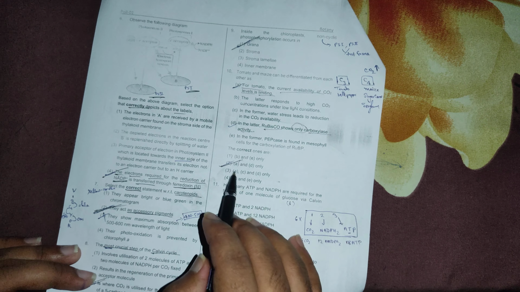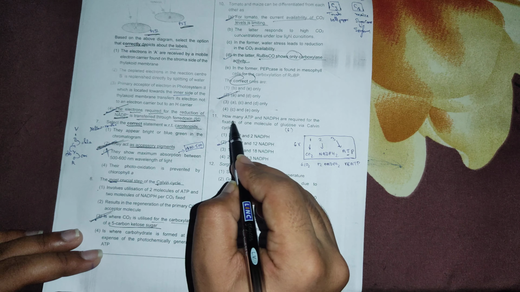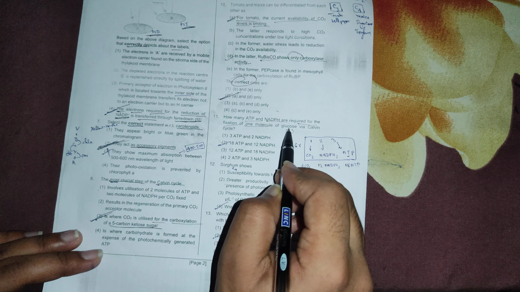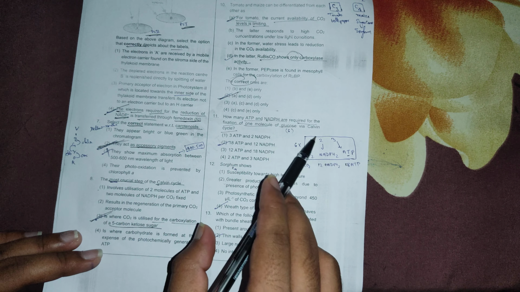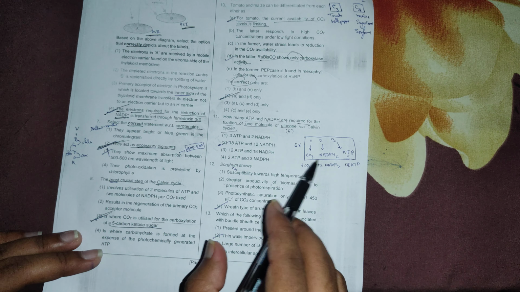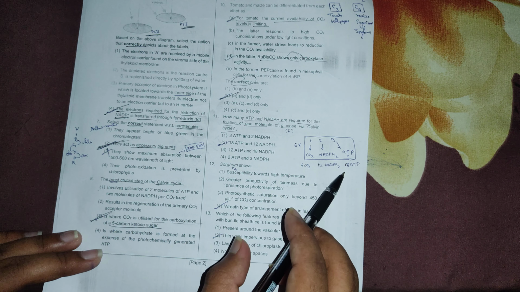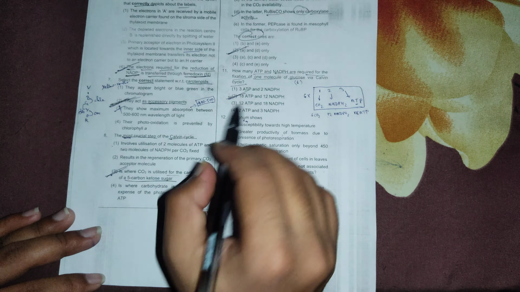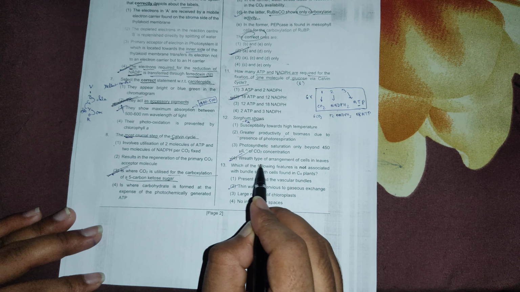So hence options A and D are the only correct options. And question number 11. How many ATP and NADPH are required for the fixation of 1 molecule of glucose via Calvin cycle? That is 1, 2, 3 CO2, NADPH2 and ATP. So 6 into 3, that is 18 ATP, and second option.